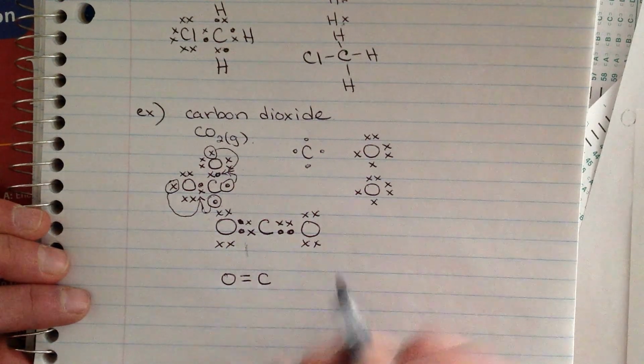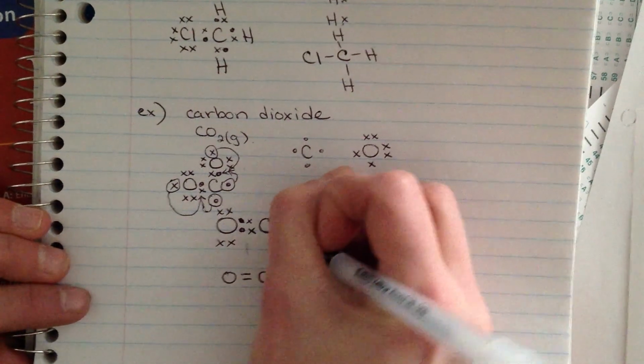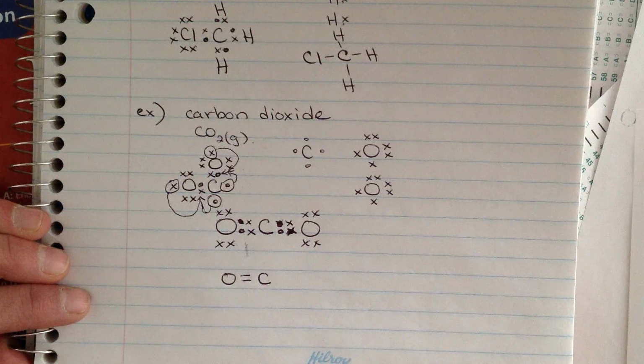Why is one side of carbon X over O? I know, sorry, I misdrew it. It doesn't matter though. How about that? There you go. Okay, it's the same thing.